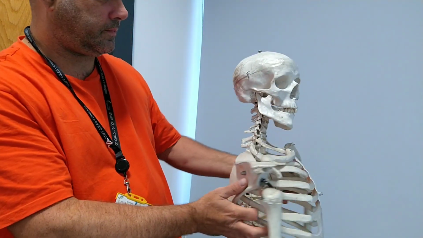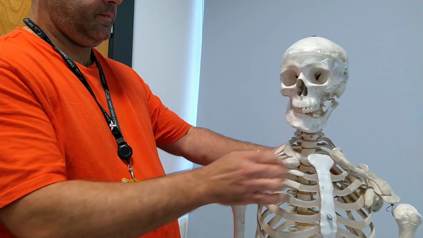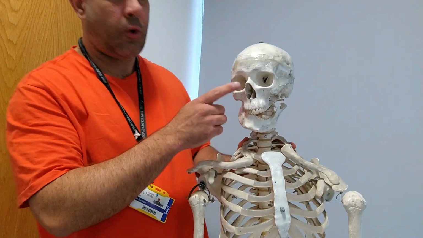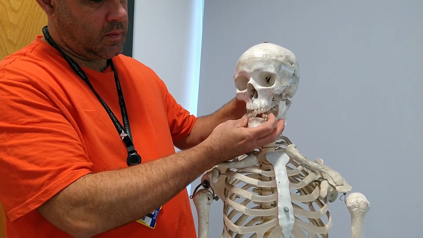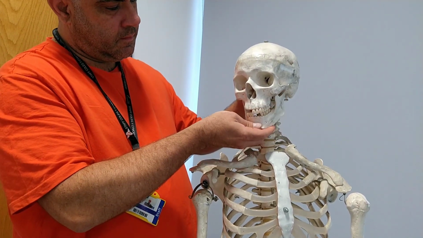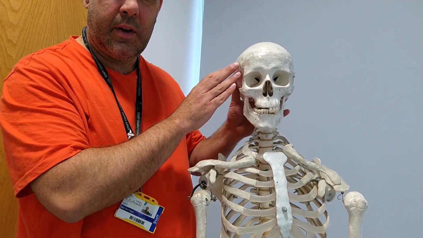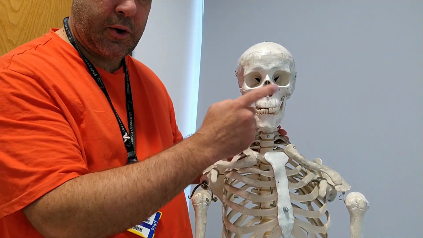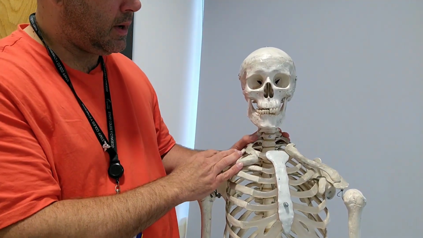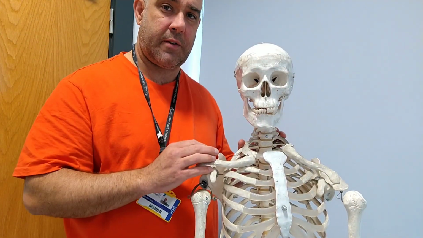When we look at the face, we have the orbits of the eye. Notice that they're not round. They're more rectangular in shape with curved edges, and they're at a slight angle upwards, facing in this direction.